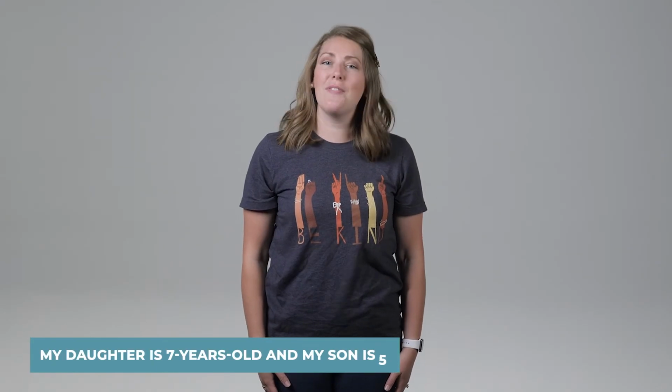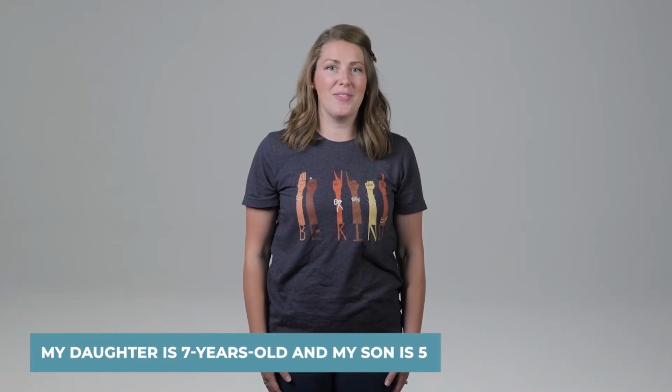My daughter is 7 years old, and my son is 5. My daughter, 7. My son, 5. And notice I put my daughter and then my son separate from each other because I'm talking about 2 different things. That's what we call shoulder shifting when we're using and, but, or.